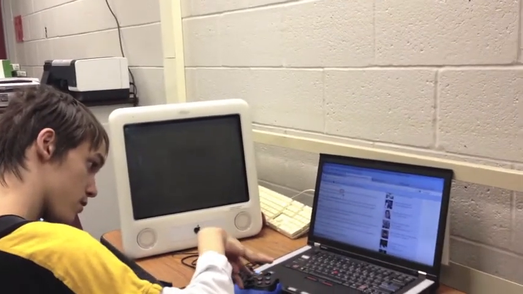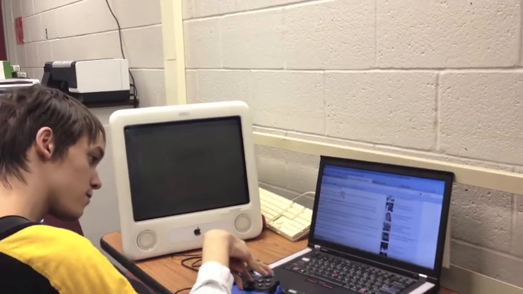To pause it, hit the left click or the X again. Great. So you can start it and stop it.